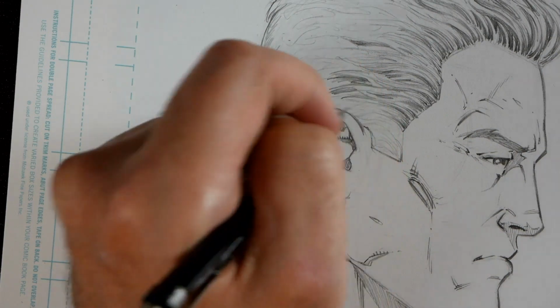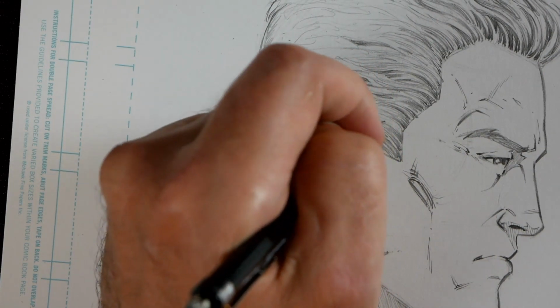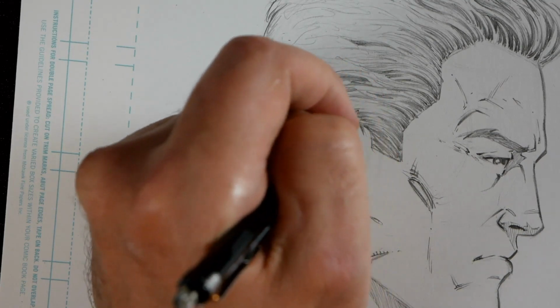Real low light situations, you're not going to want to have light hitting the very back side of the head, or whatever. You just have to think about the light source.